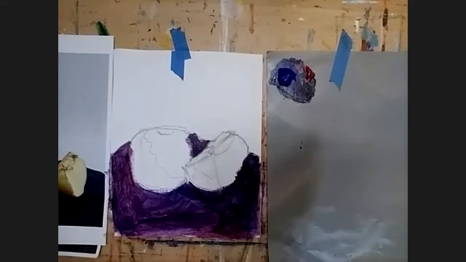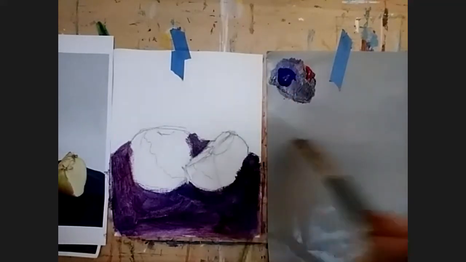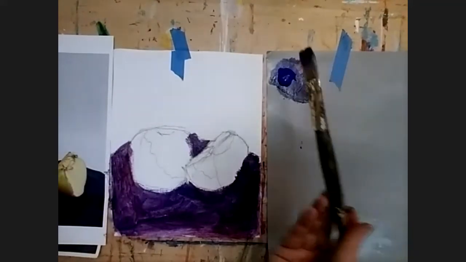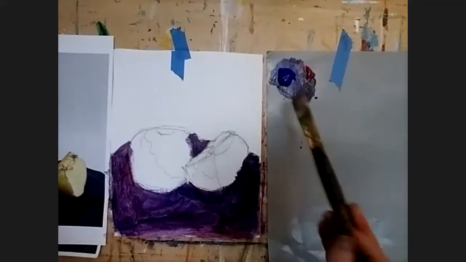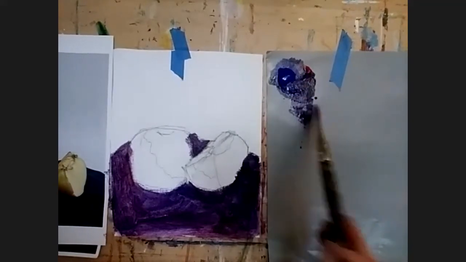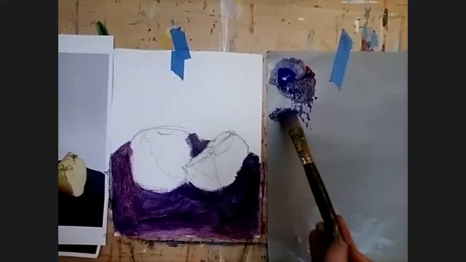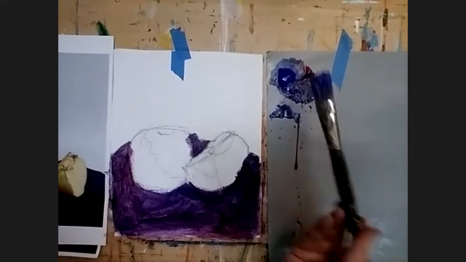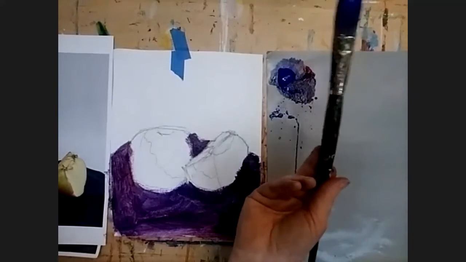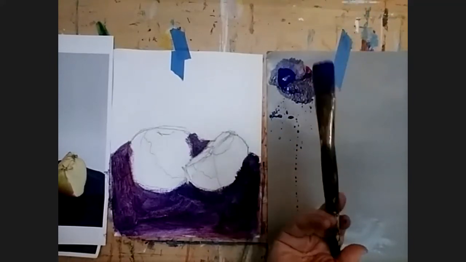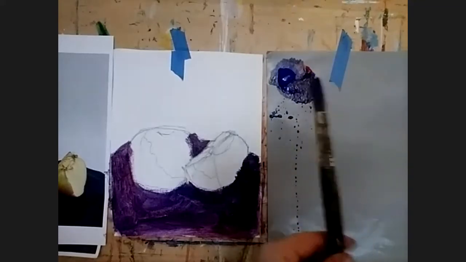Okay, so once we get these darks in here, now I'm going to make my paintbrush a little bit wetter, so it's kind of drippier. And I'm going to mix more. See how I'm kind of tapping this here? See how the paint is dripping down my hand? I don't like what's happening here.